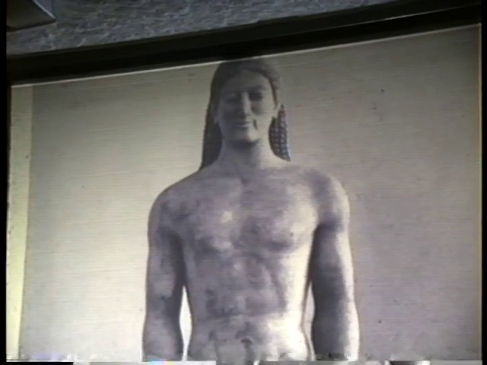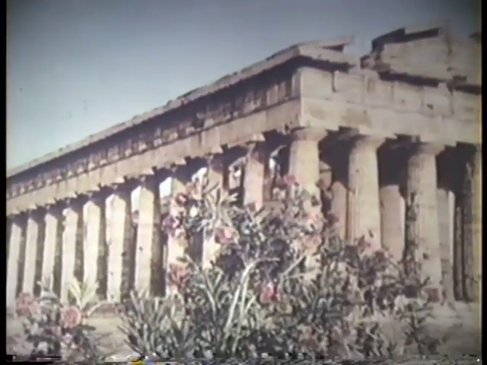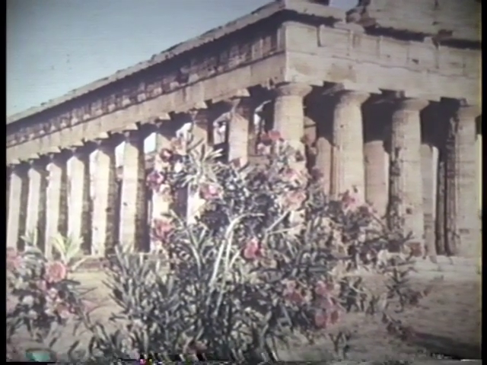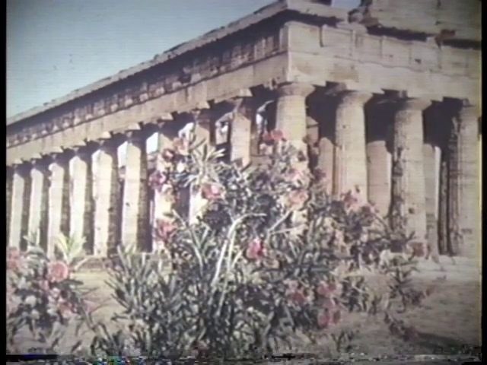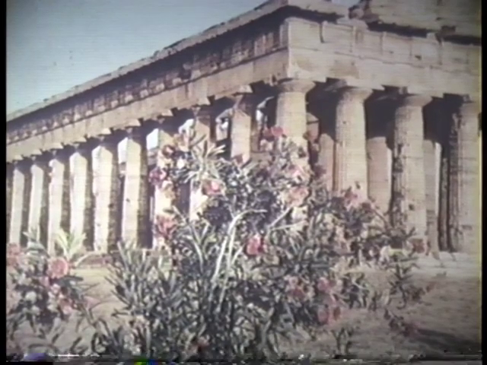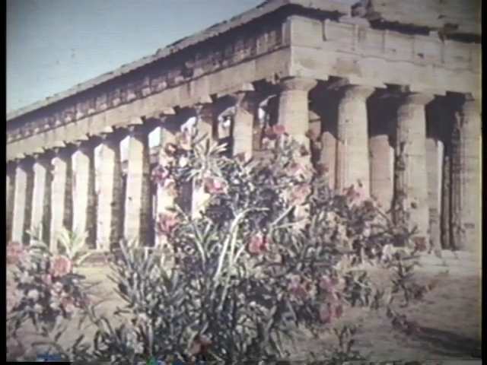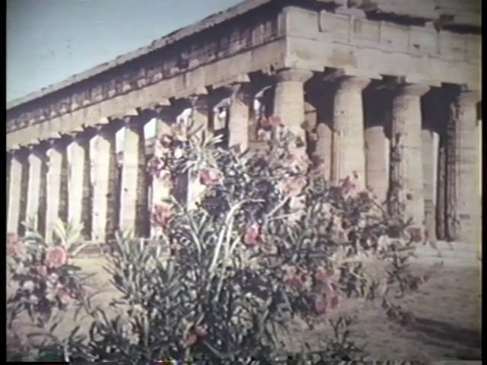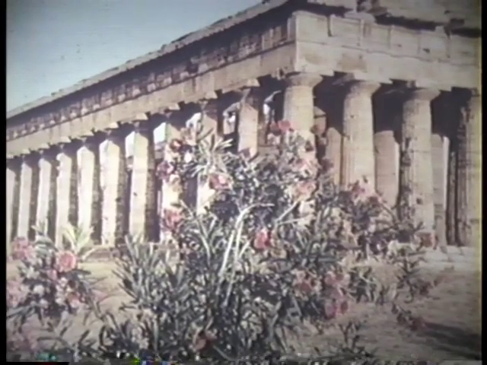Slide. In the architecture, you had the development of the Greek architecture, the three column orders, the Doric, Ionic, and Corinthian. They were usually based on some sort of mathematical key. The idea of perfectionism absolutely controlled the Greek architect. Slide.